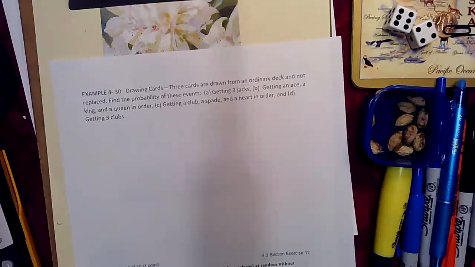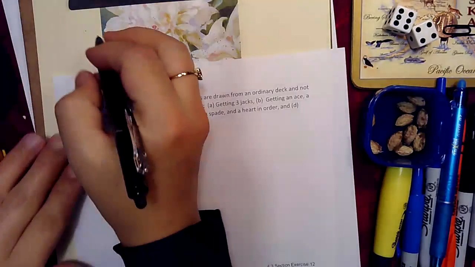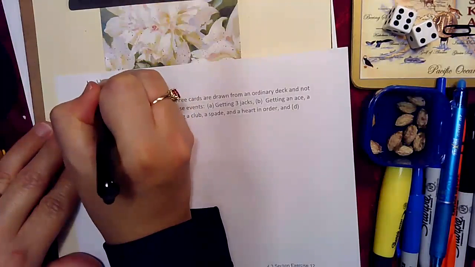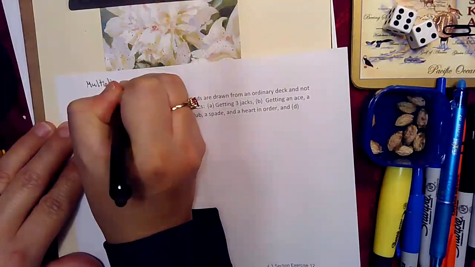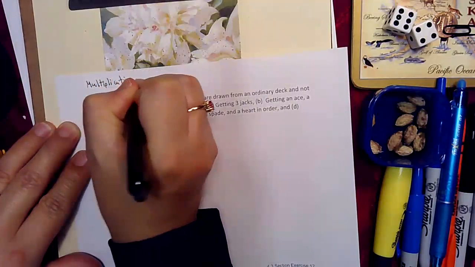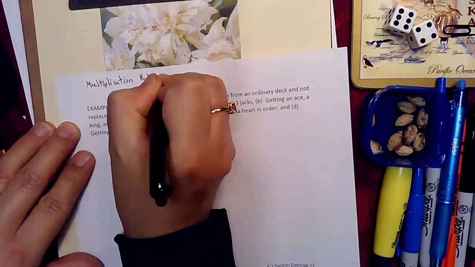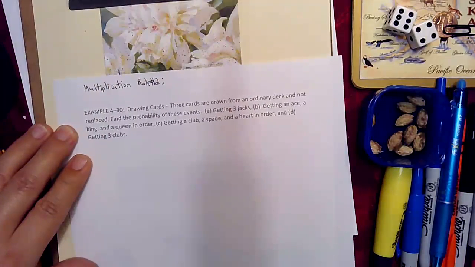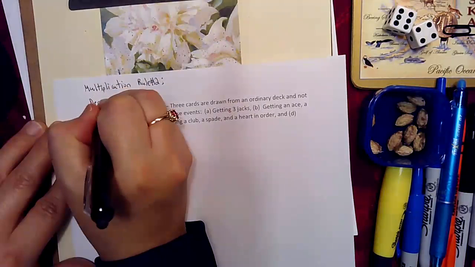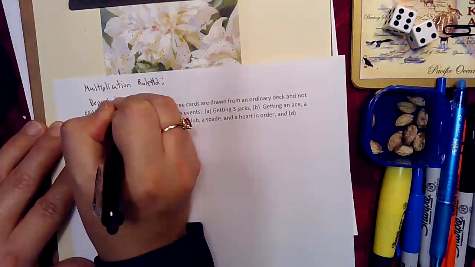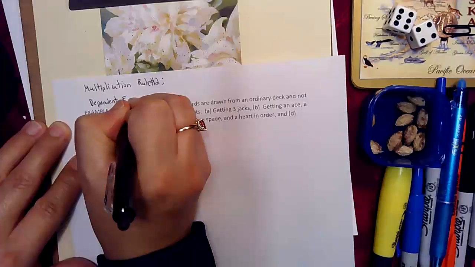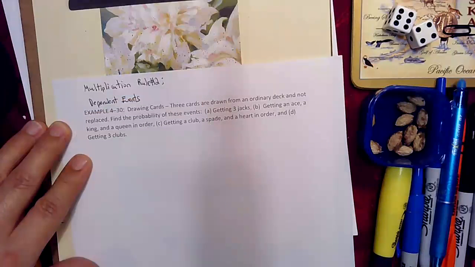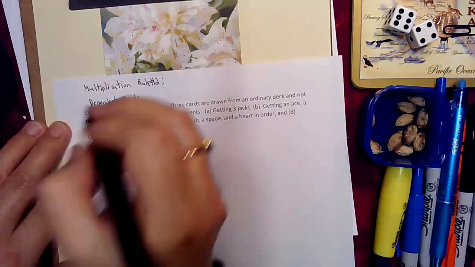Okay. So I'm going to put the rule at the top. That would be multiplication rule number 2, and letting you know that these are dependent events.